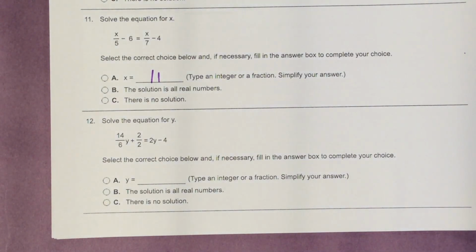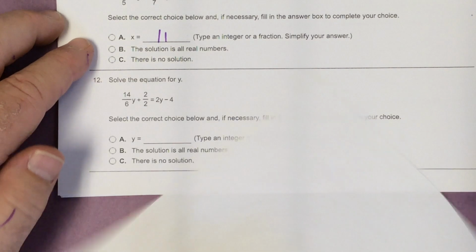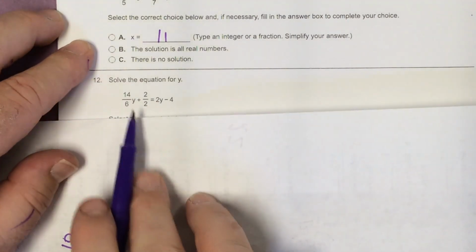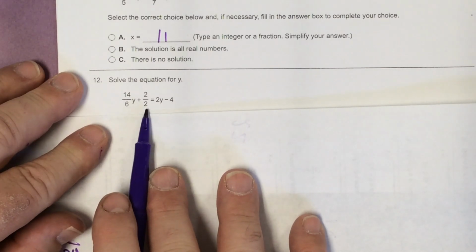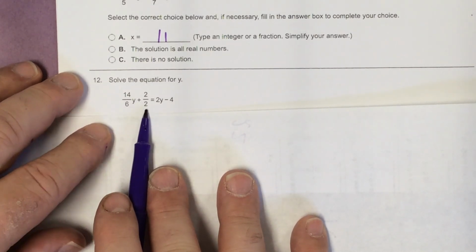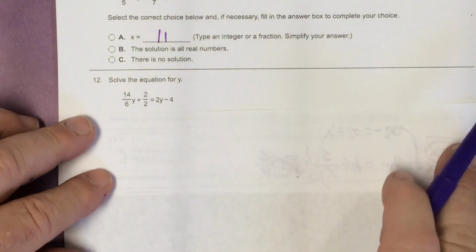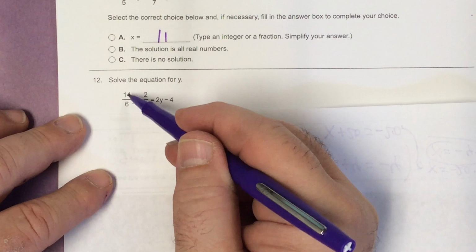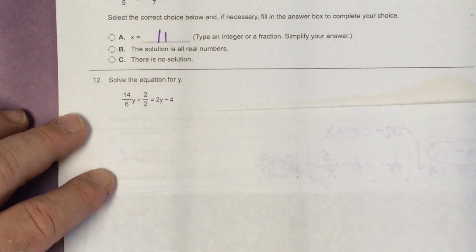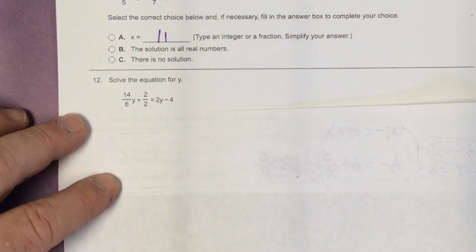Let's take a look at question 12 now. If you take a look at question 12, hopefully one thing that you do recognize, if you have 14 over 6y plus 2 over 2, is that 2 over 2 is 1. But again, just to stay consistent with my technique, let's say you don't see any of those things. Because 14 over 6 can be reduced to 7/3, and it actually makes the question a bit easier to do. But let's say you don't recognize any of that. You can still apply the same technique that I've been showing in class.